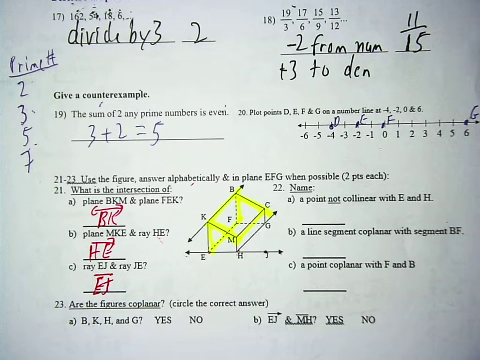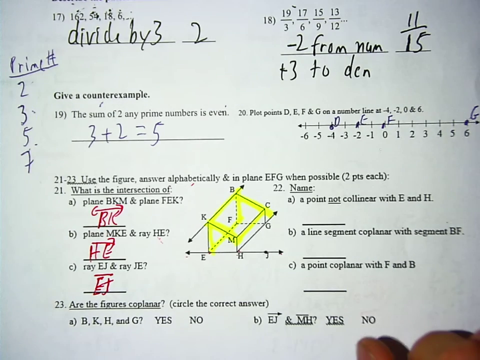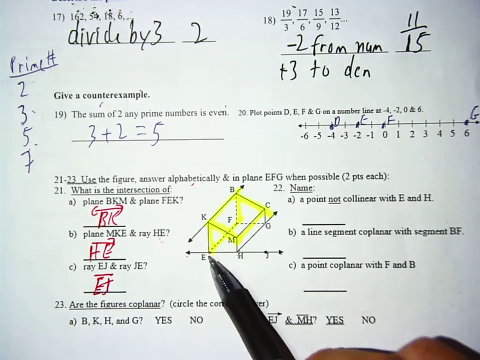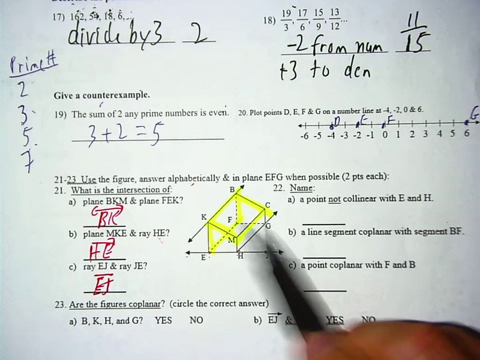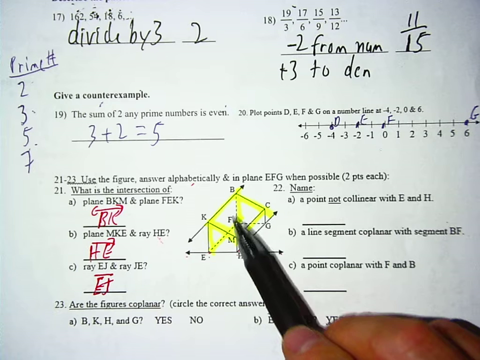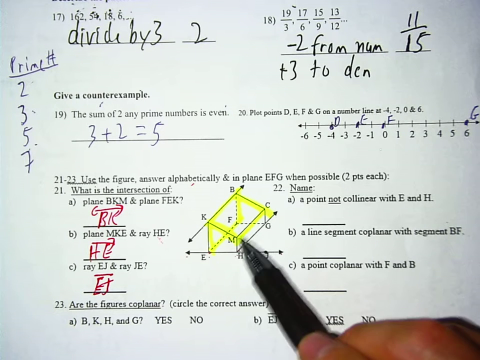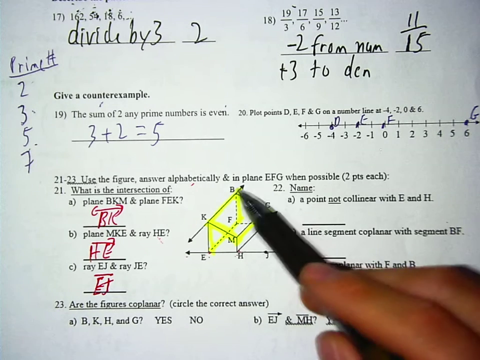Name a point not collinear with E and H. So which one is not collinear? Well, E and H are here on the front of the box. G is on the back of the box. F is on the back of the box, bottom of the box. K is on the front of the box. M is on the front of the box with E and H. So not collinear would be B or C.